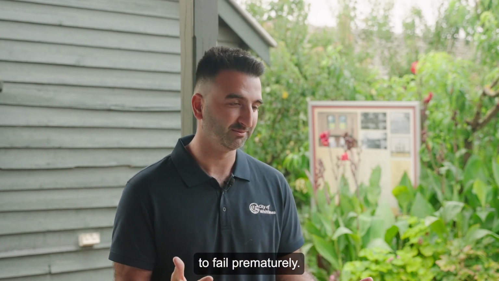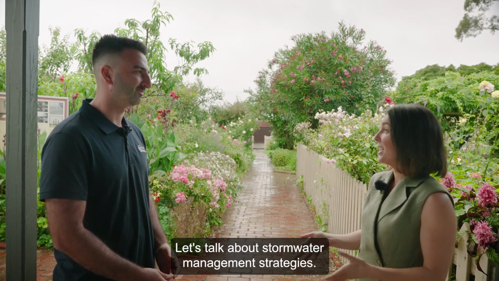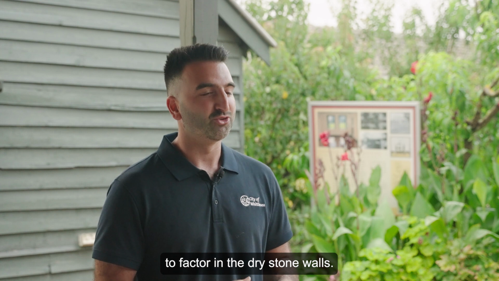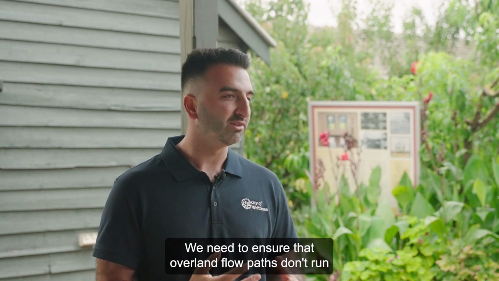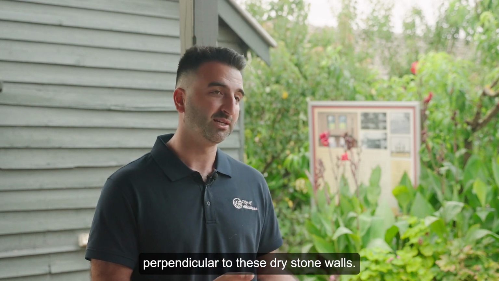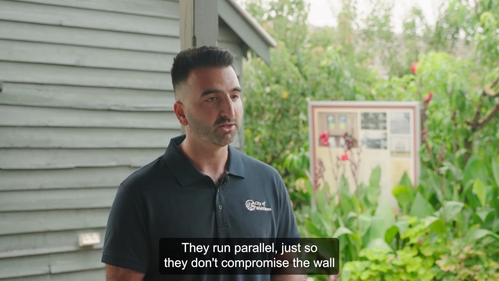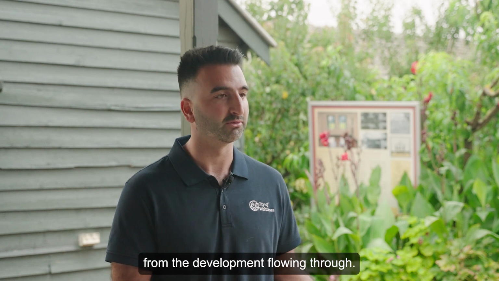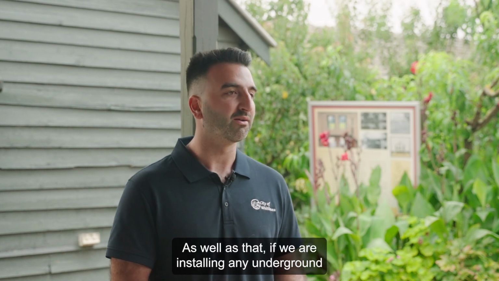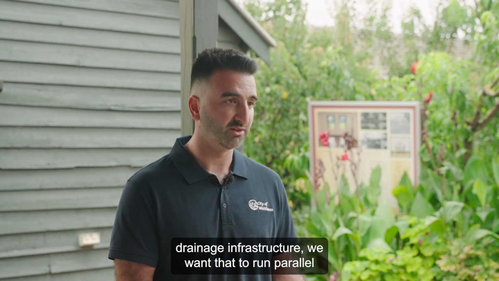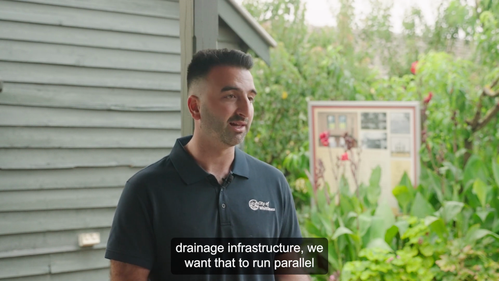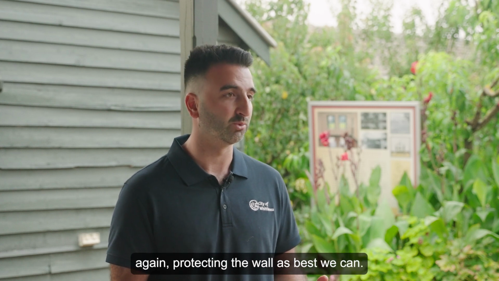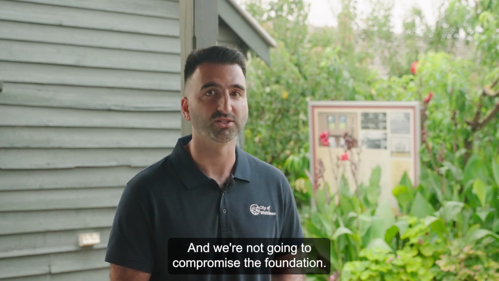Let's talk about stormwater management strategies. Stormwater management strategies need to factor in the dry stone walls. We need to ensure that overland flow paths don't run perpendicular to these dry stone walls, they run parallel, just so they don't compromise the wall with this additional water from the development flowing through. As well as that, if we are installing any underground drainage infrastructure, we want that to run parallel to the wall as opposed to through the wall, just so we're again protecting the wall as best we can and we're not going to compromise the foundation.